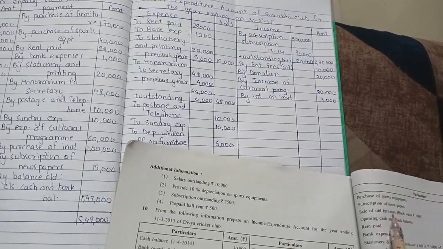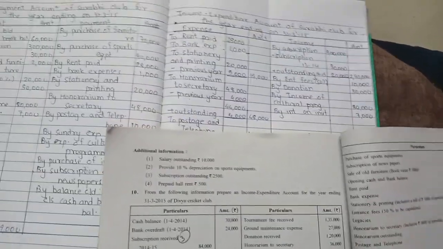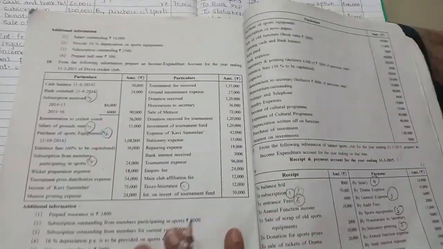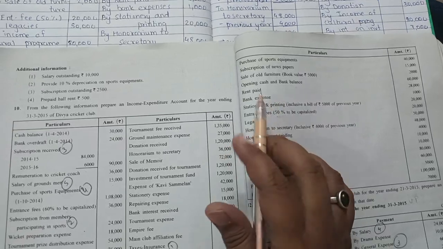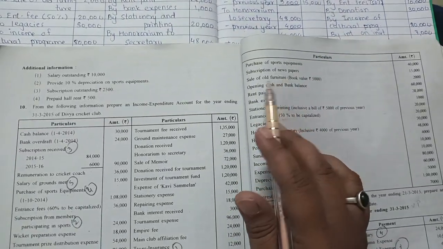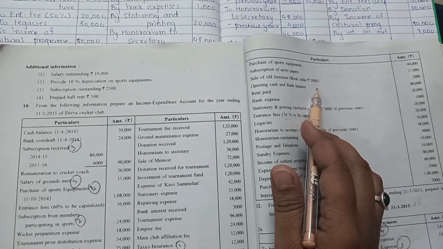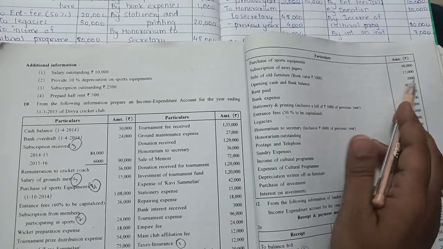Afterwards, sale of old furniture. Now furniture is also related to asset, but here see, sale of old furniture, book value is of 5,000 and it is sold for 2,000.